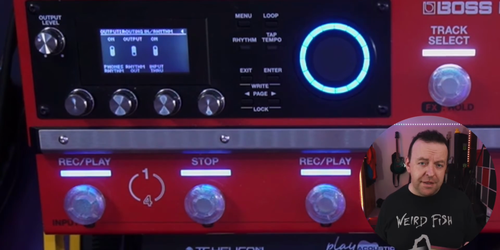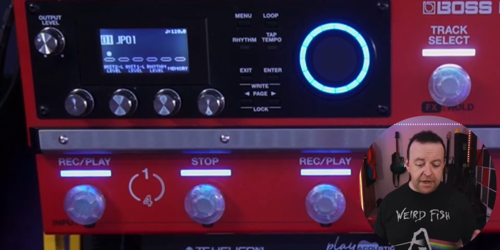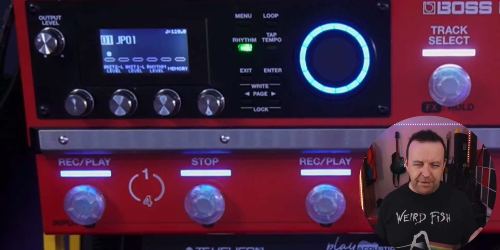Input through means that we can hear our microphone and guitar and everything going in, and that's fine, that's what we want. So now when we press the rhythm, nothing happens. I can't hear it at all. I can't hear it on the outputs. I can't hear it on the headphones. So what on earth just happened?